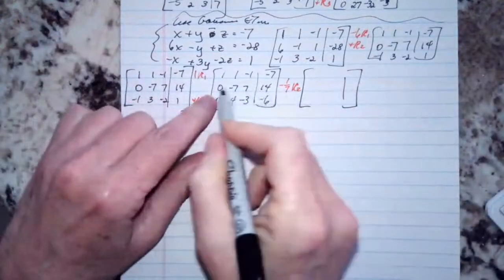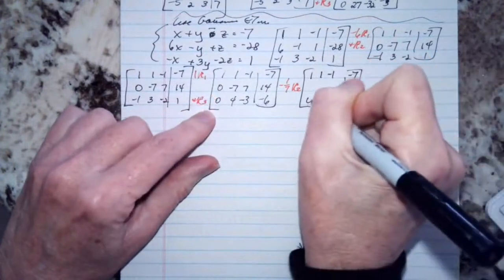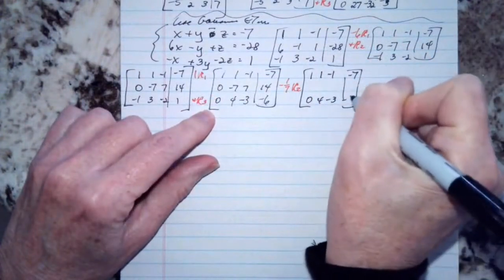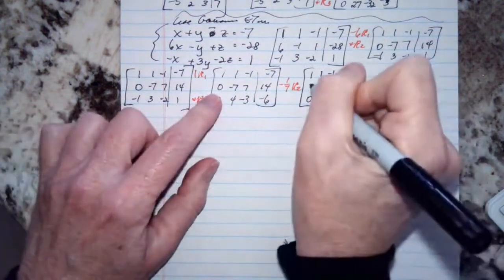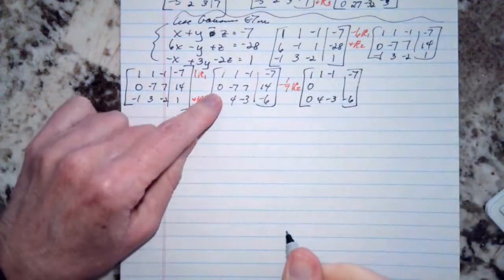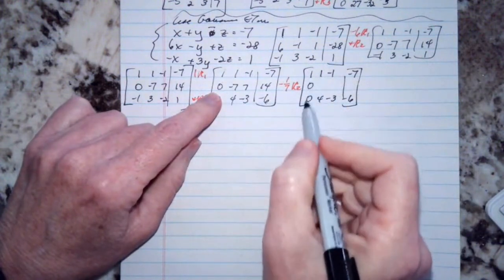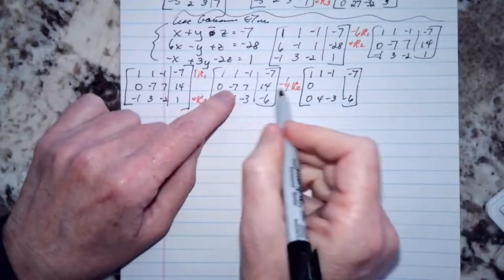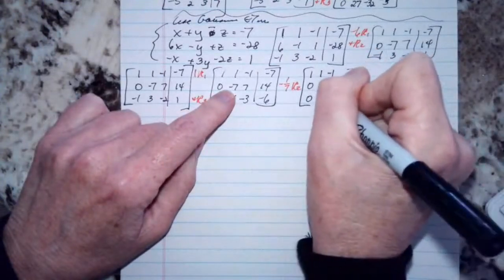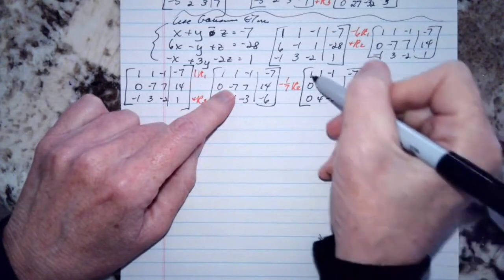I'm going to be messing with row 2. I'm not going to be messing with row 1 or row 3. And anything we've already done will not be changed because -1/7 times 0 is still 0. So we will not be altering anything that we've already put in place. -7 times -1/7 is 1. Woohoo! That's what we wanted to have happen. We want diagonal 1s right there.